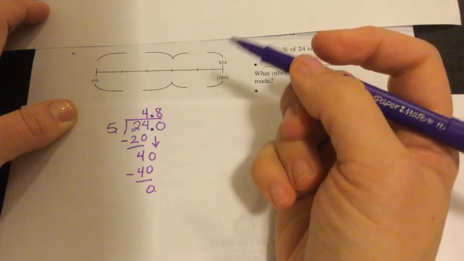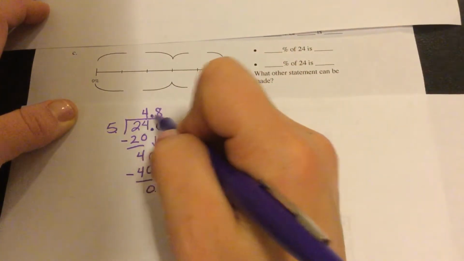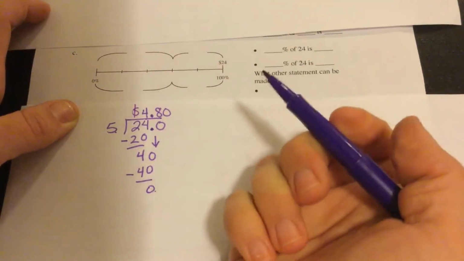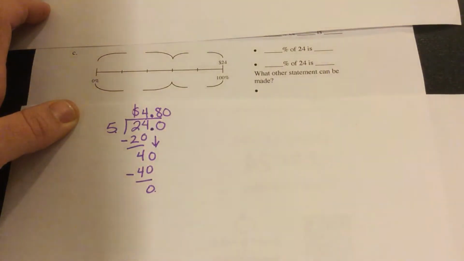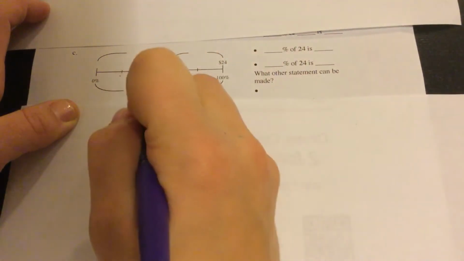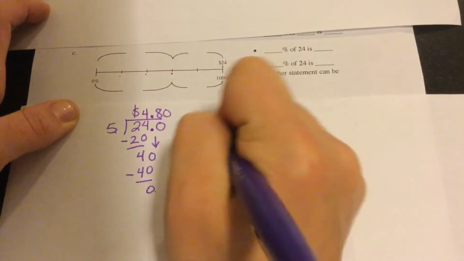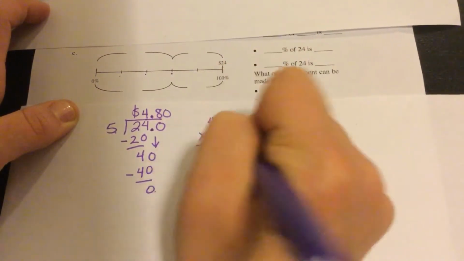Because I'm dealing with money, I don't have 4.8 cents. We would say $4.80. So I know that each tick mark is $4.80. I know that for the first part I have 3 tick marks. So $4.80 times 3 will give me that amount.